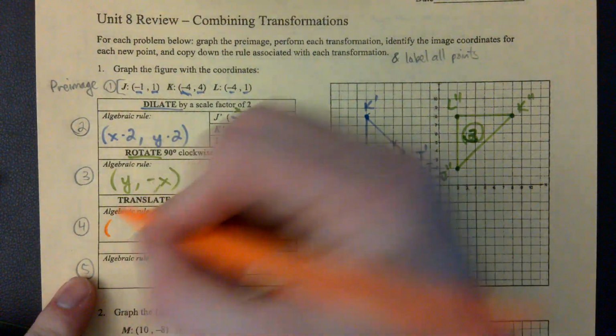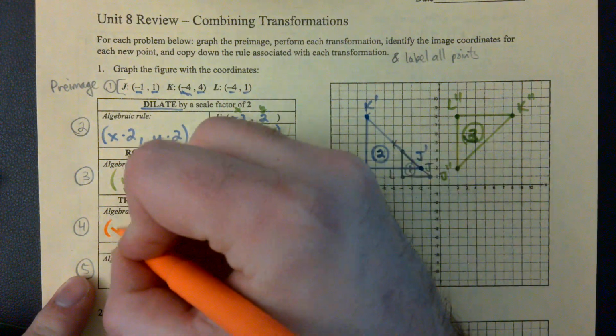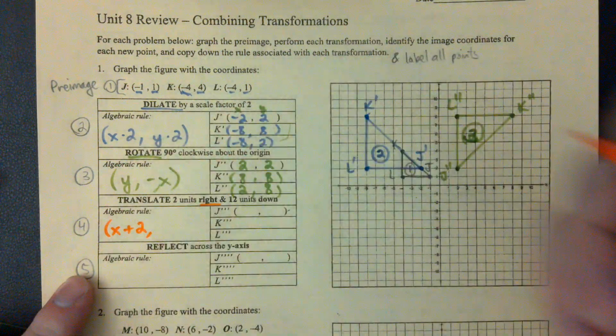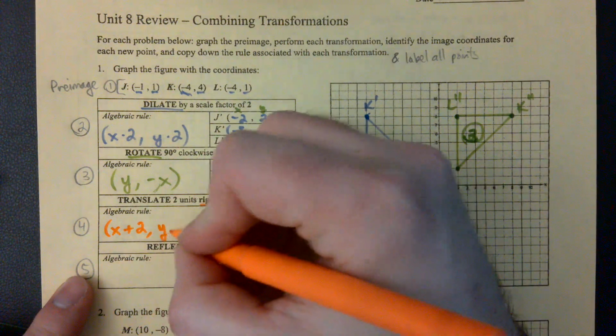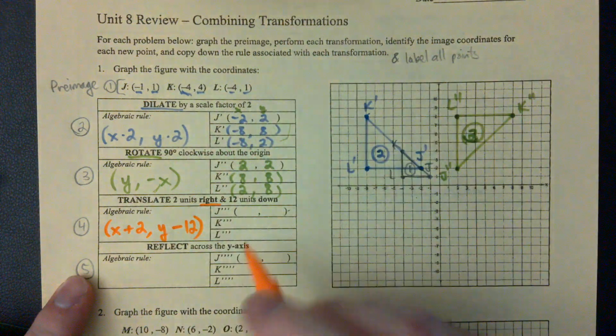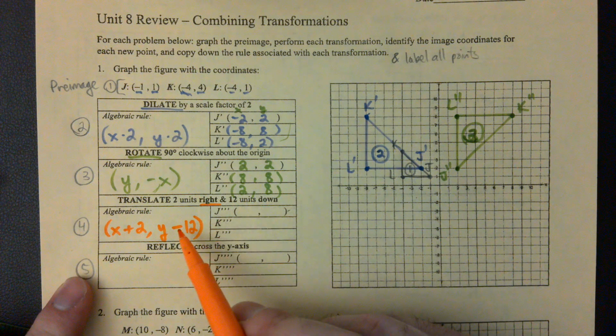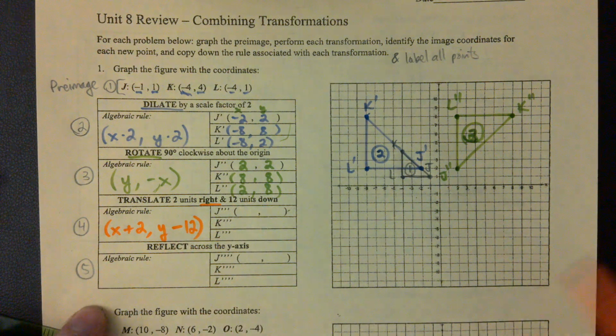So the rule here, 2 units to the right, that's going to give us x plus 2. If it said left, we'd write minus. And 12 units down gives us y minus 12. Now, if we were going up, we would add, right?